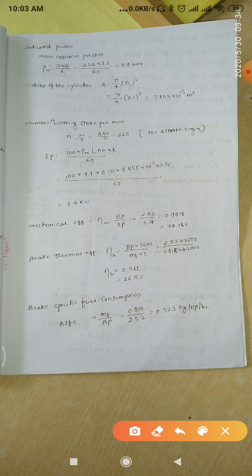So next, IP means indicated power. First you have to find mean effective pressure before finding the indicated power. PM equals A into S divided by L. A means area of diagram, S means scale of diagram, L means length of diagram. So area is given 420 millimeter square, scale is given 1.1 bar per mm, length is given 60 millimeter. That is equal to 7.7 bar. This is the mean effective pressure.